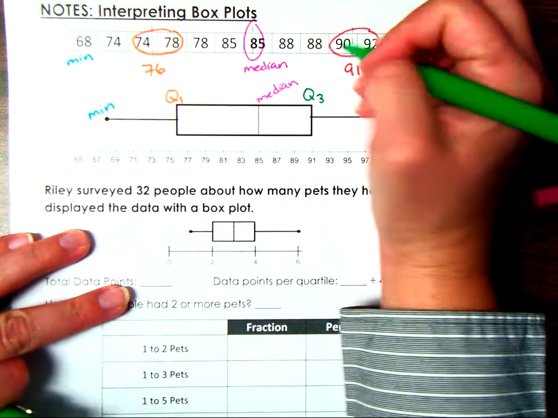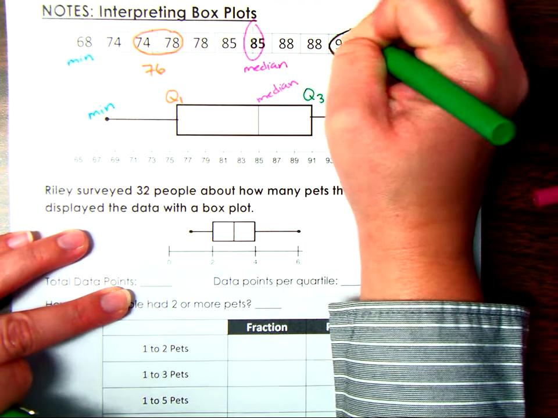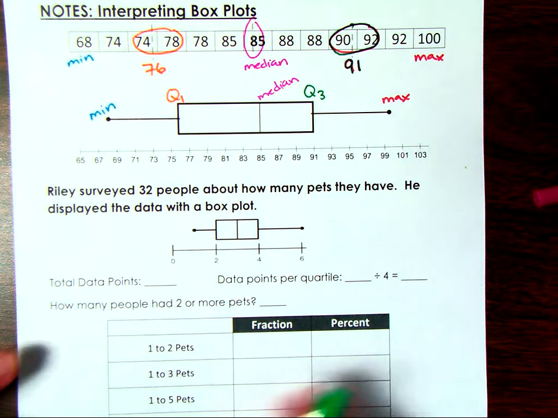Oh, I used the wrong color. We wanted quartile 3 to be green. Change that for us. Okay? So this is just what those numbers represented.